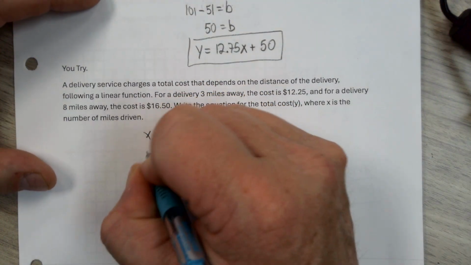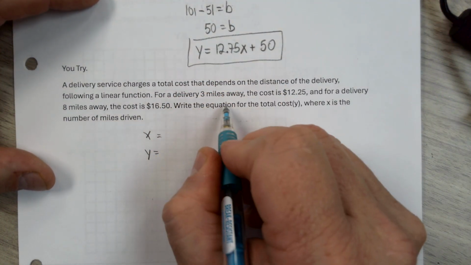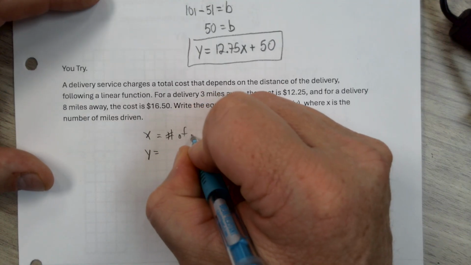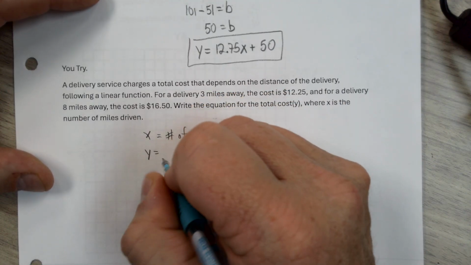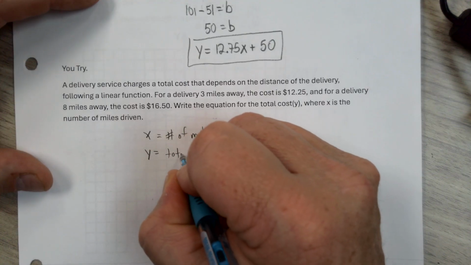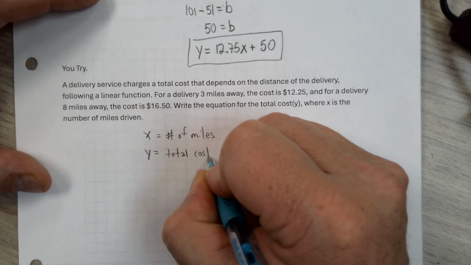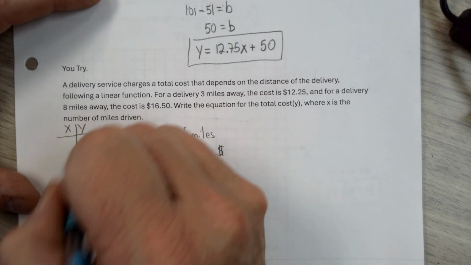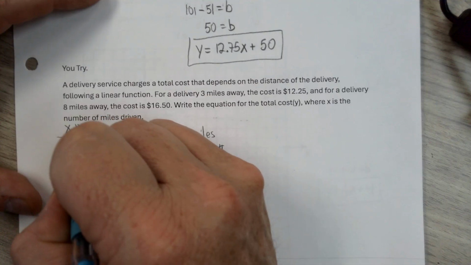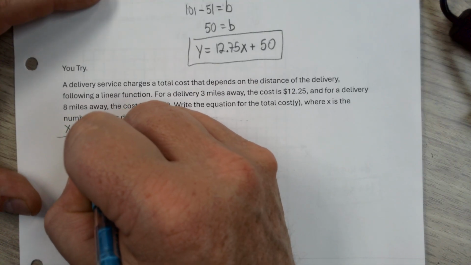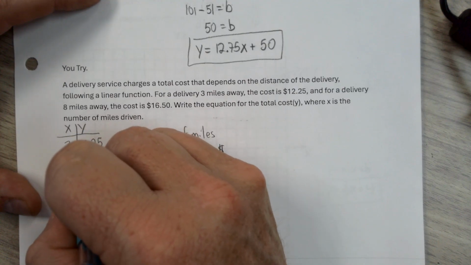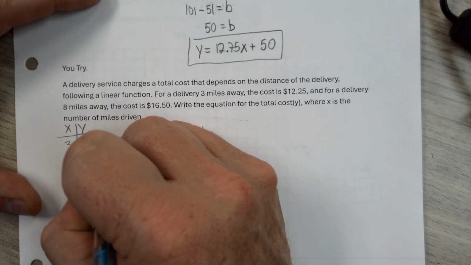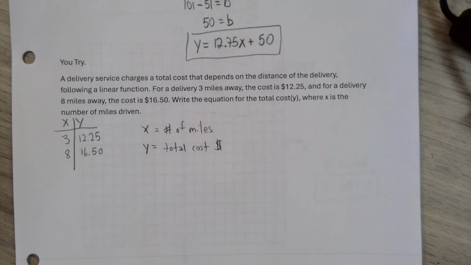We'll start by identifying our x and y. In this case, x is going to be the number of miles, and y is going to be the total cost in dollars. Let's start by building our table. In our first situation, a 3-mile delivery costs $12.25, and an 8-mile delivery costs $16.50. Then we'll go ahead and take a look. What is our change in x and our change in y?